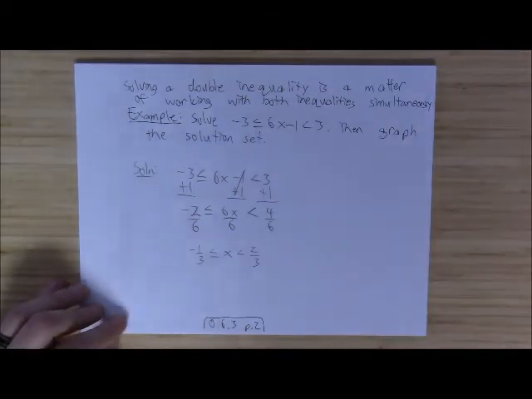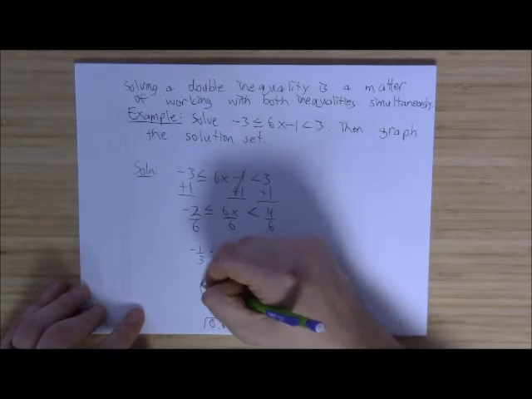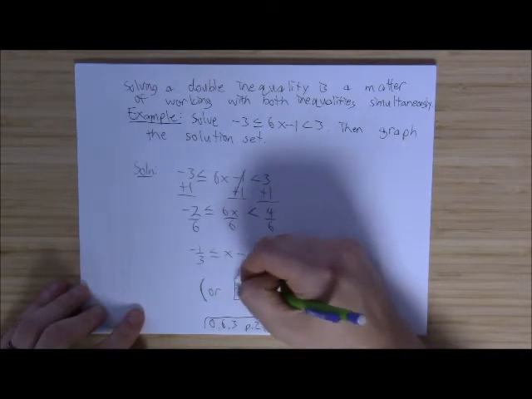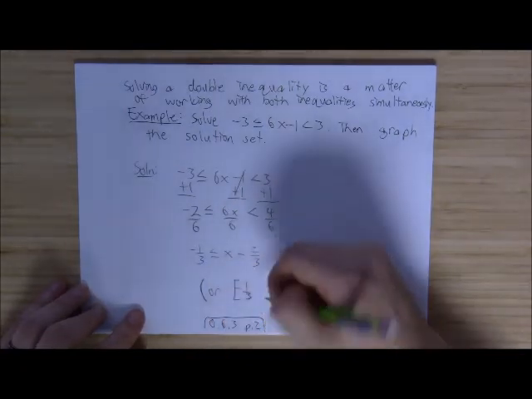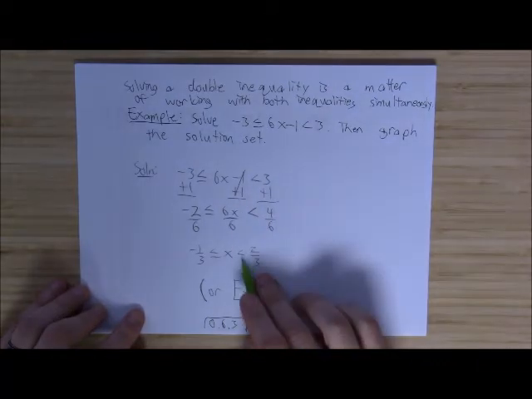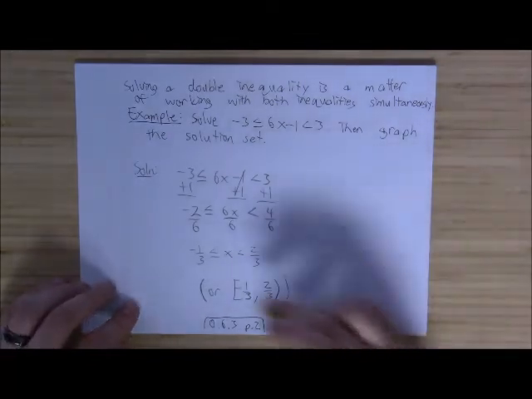In other words, as an interval, it's worth noting that we could write this as an interval of the form negative 1/3, closed bracket, up to 2/3, open parenthesis because we don't include it. Graphing it is the same either way though.